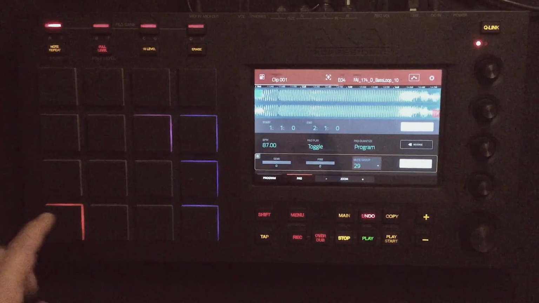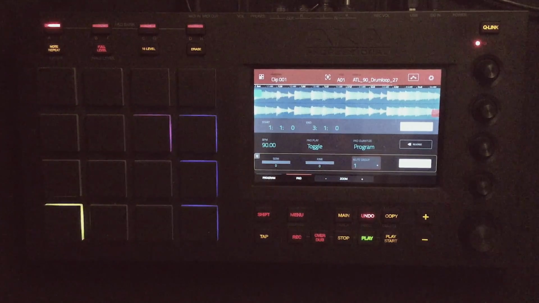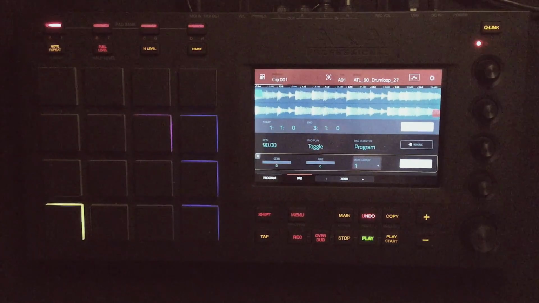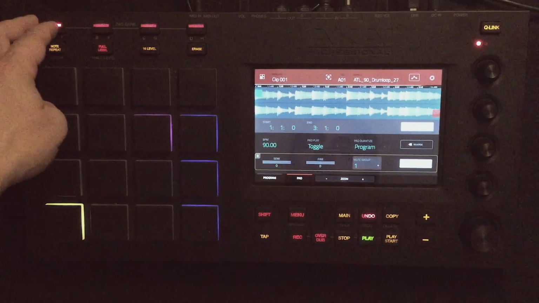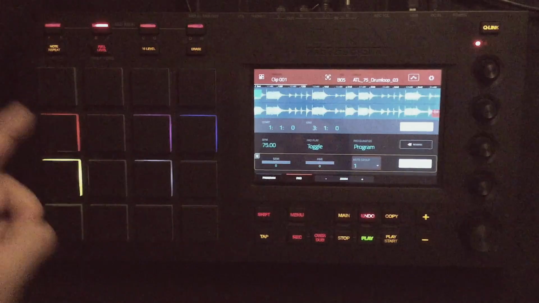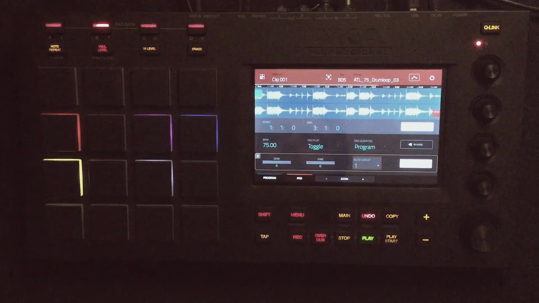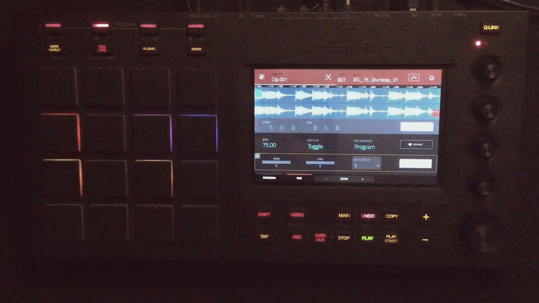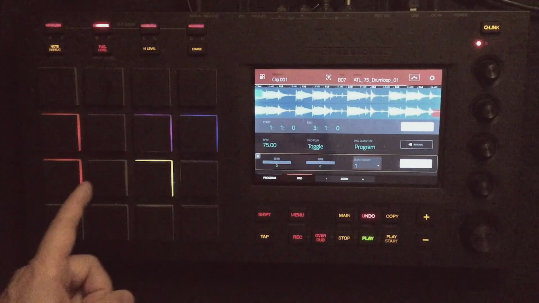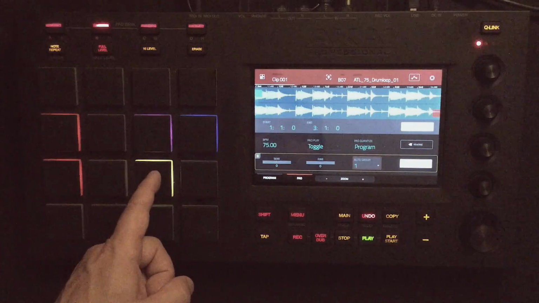So here I have a drum loop. And I'm going to go to this bank and play that one. So that's on the same mute group as that one.